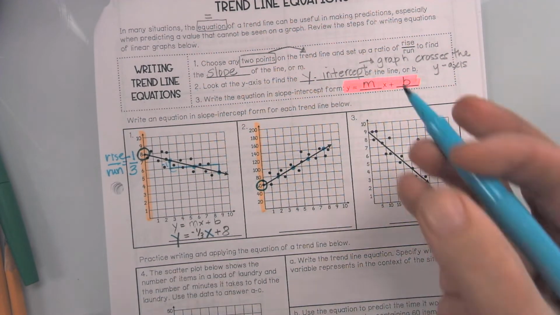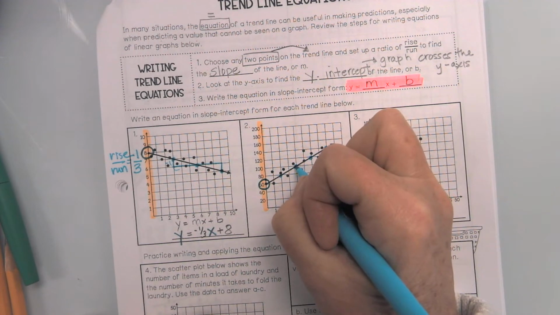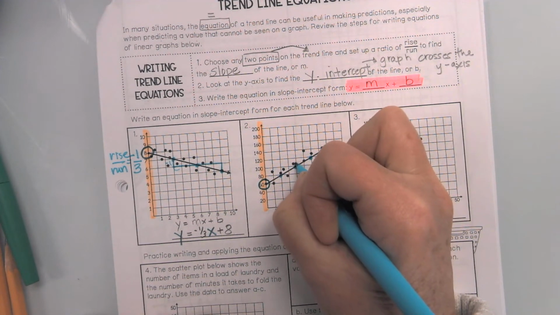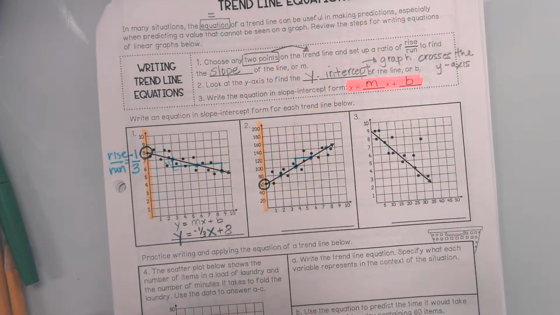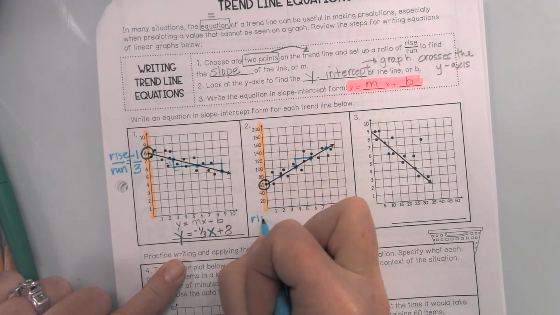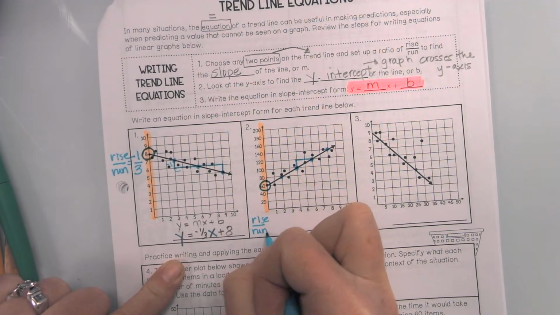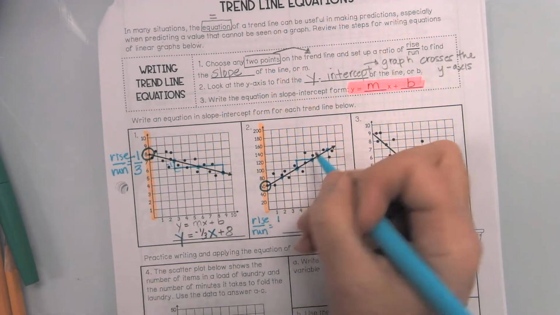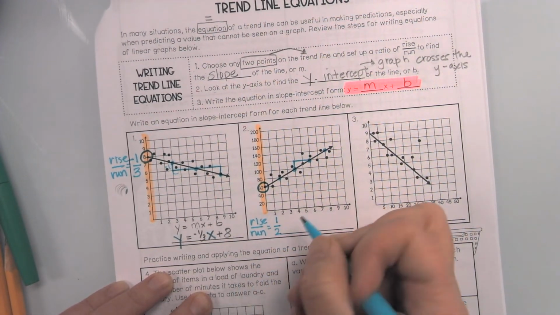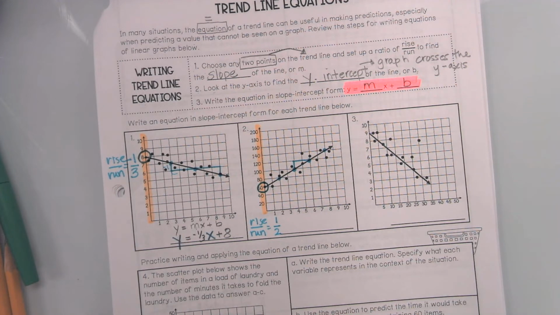Okay, so now I'm going to go ahead and find my rise over my run. What do I need to do to get from one point to the second point? So I'm going to go up 1, and then I'm going to run 2. So that is my rise over my run. Let's go ahead and write that down. I'm going to rise 1 and then run 2. So my slope is 1/2.